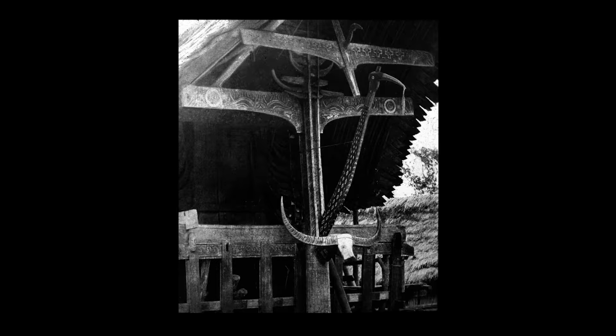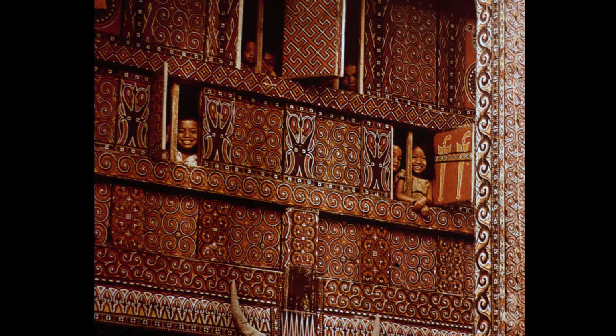So, to reinforce the image of a boat on land, when they made these houses and temples look like boats, they put the crane prow and the buffalo head in front. Now that is true of the houses and the temples over a very wide area.